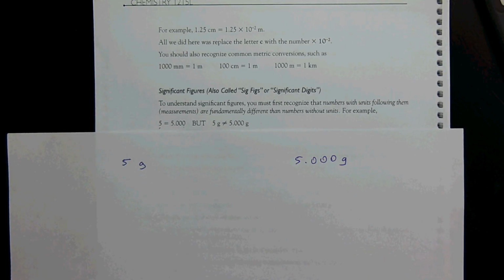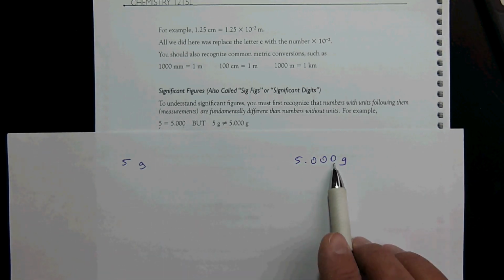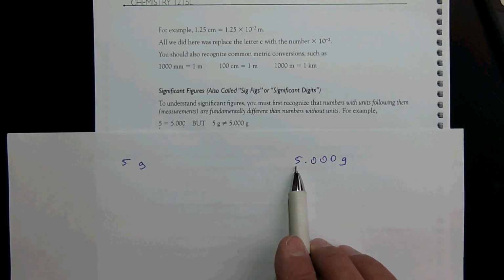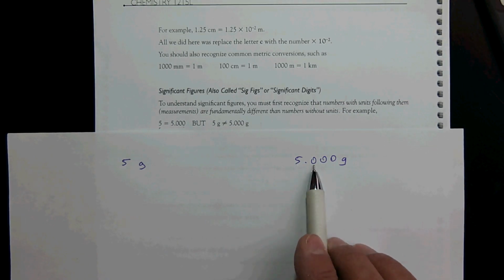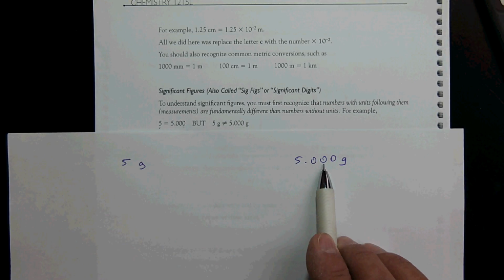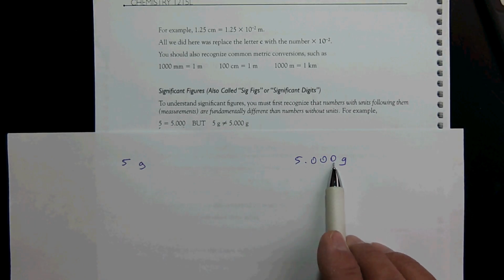Here's the deal. We know there's always some error in any measurement. The way we express how certain we are of the measurement, how much error is in the measurement, is we assume there's an error of plus or minus 1 in the last place. So here's our places. This is the ones place, the tenths, the hundredths, the thousandths place.